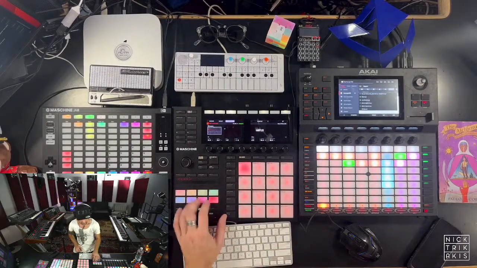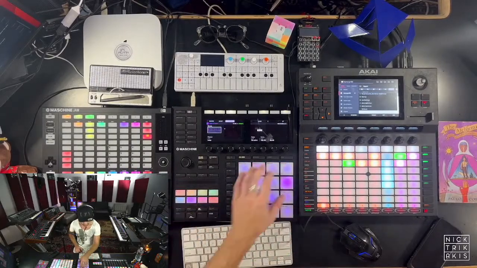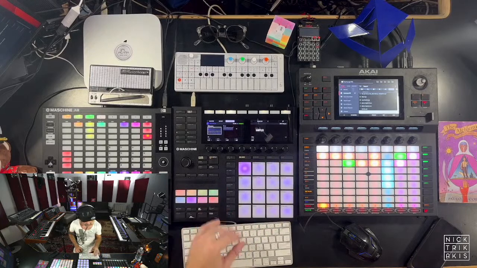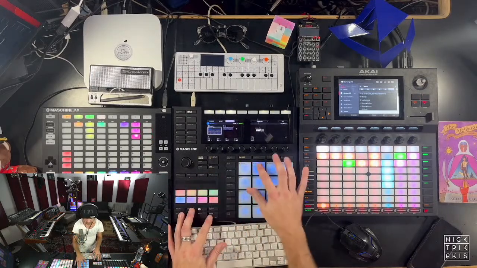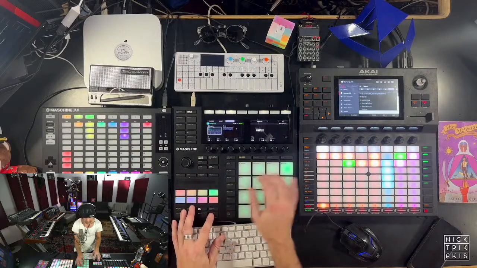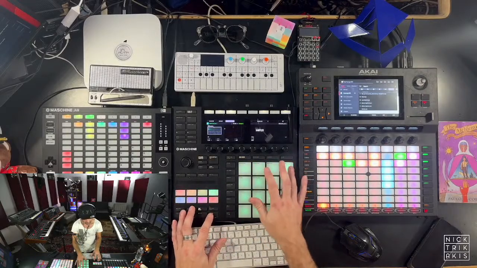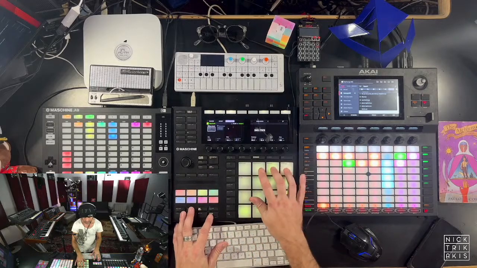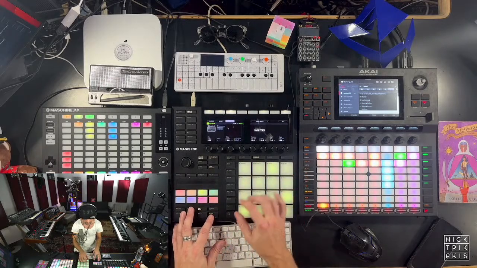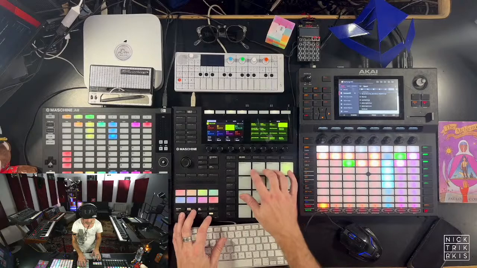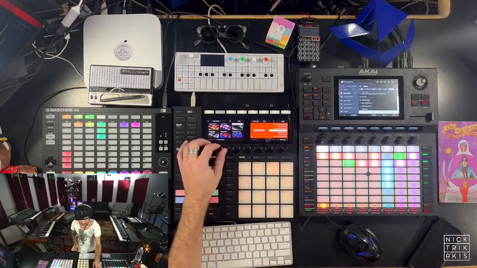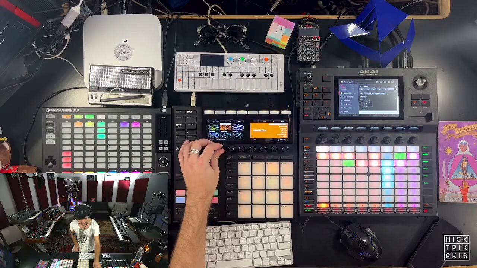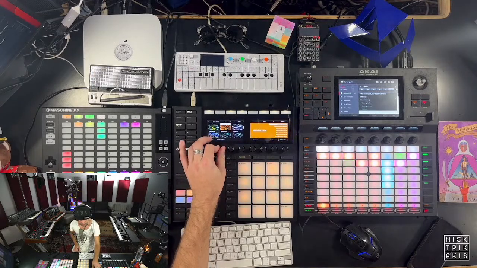Okay, so let's find a good lead sound or something like that. You know what I'm going to do real quick? I'm going to erase these kits that I'm not really digging. And we're going to erase that one. That's a bass synth, we don't want that. Let's get rid of that. And you know what sound pack has really good lead sounds? Deep Matter.